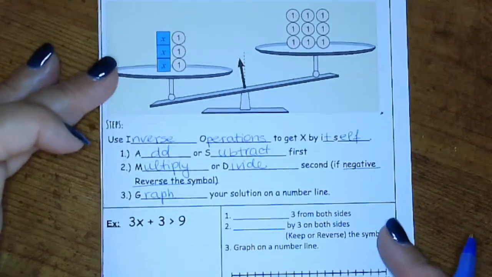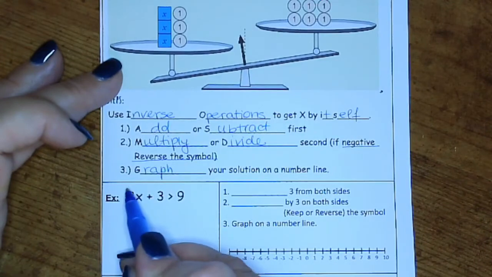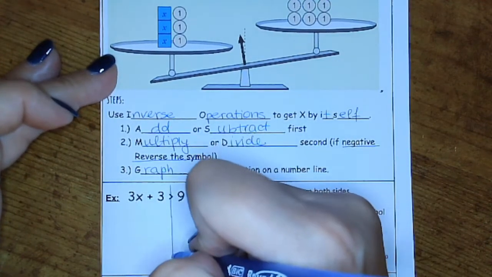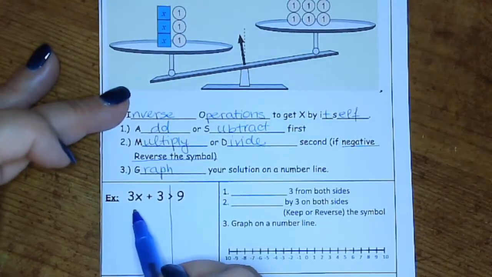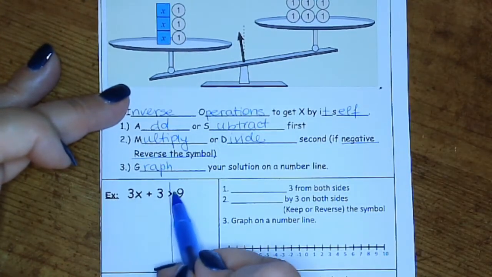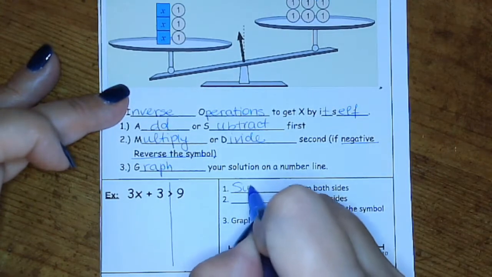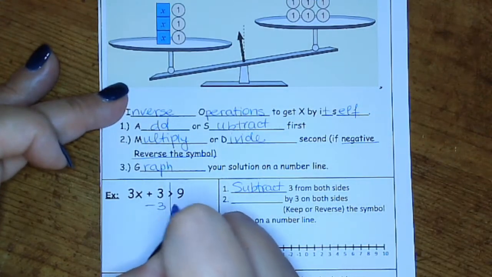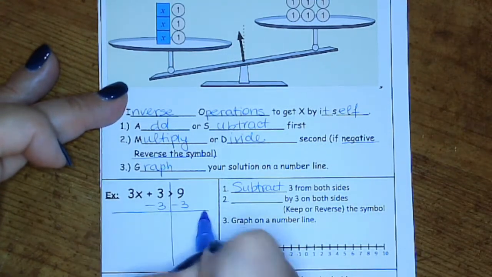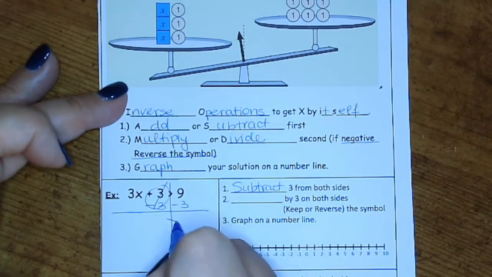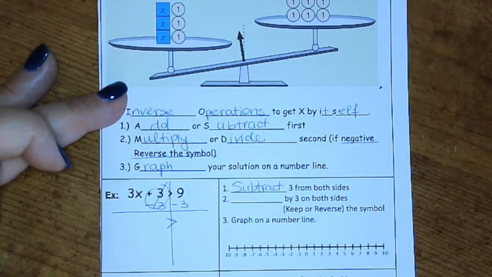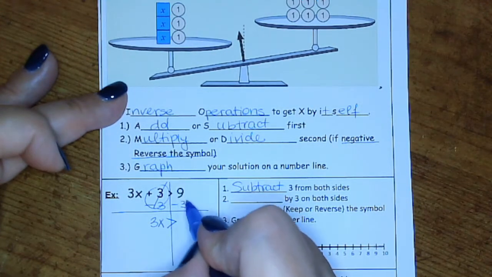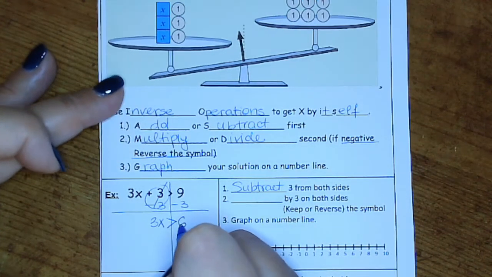So for instance, I have 3x, means 3 multiplied by x, plus 3 is greater than 9. So that's an inequality. To get to the x, we have 2 steps. First, we will subtract 3 from both sides. When you subtract a number from both sides of the inequality, the symbol remains the same. So bring down the same symbol. Bring down the 3x on the left. 9 minus 3, 6 on the right.